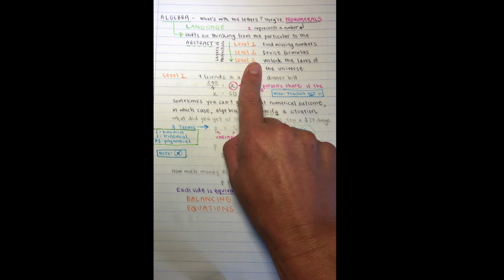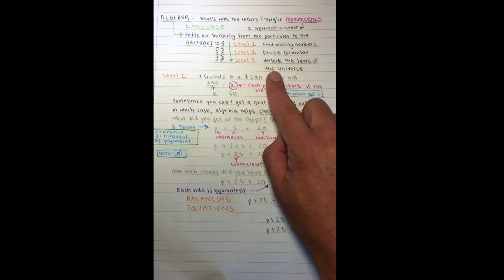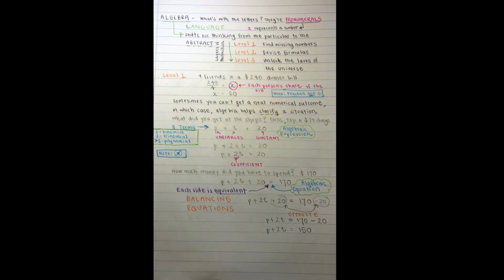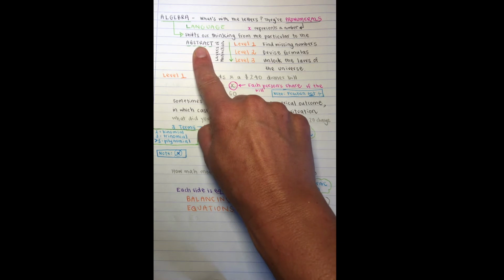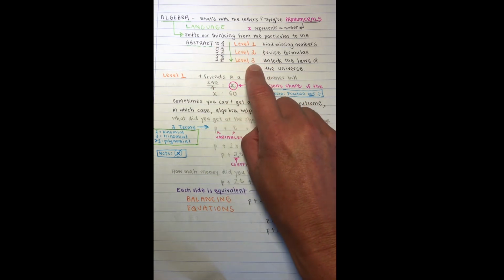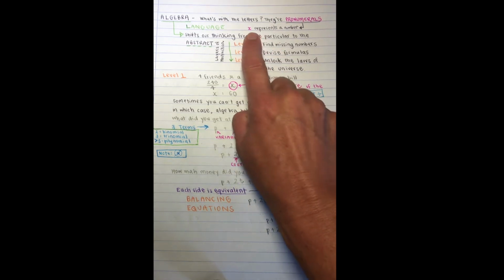At level 3, I don't even need to be able to see the dog at this point. At level 3, I'm unlocking the laws of the universe, and that's a really big deal. We'll move on to what I mean by that shortly, but algebra helps us think in abstraction. And just like with any form of abstraction, I can abstract something out at different layers. So let's start with this top layer, which is about finding missing numbers.